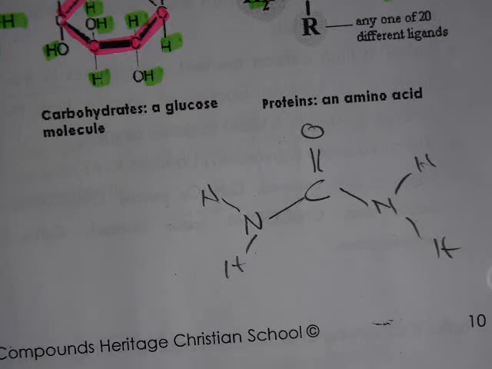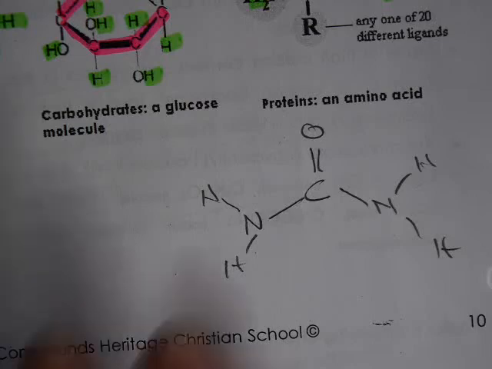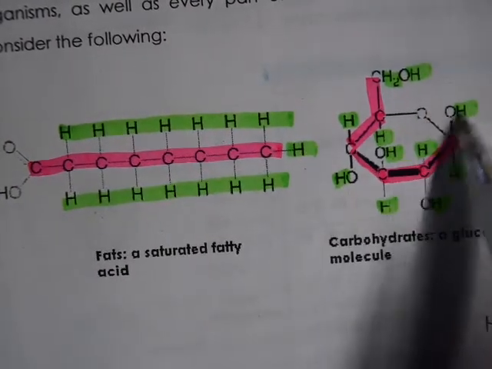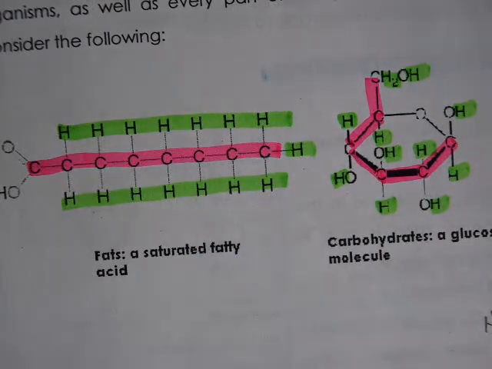Yes, dear. If it has oxygen, does that mean it's not? No, it can have oxygen. If you look over here at carbohydrates, these have oxygens as well, and that's still organic. It's still legit. But what you have to key on is it has to have carbon, and it has to have hydrogens.